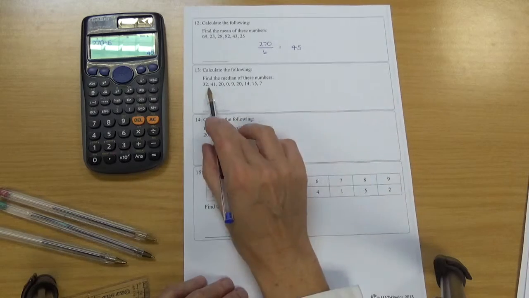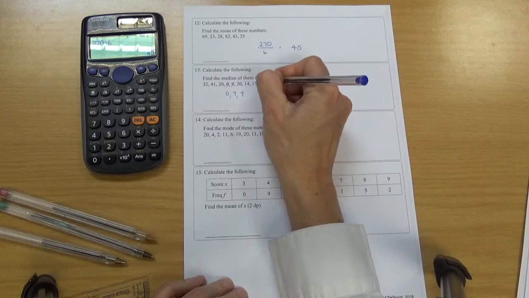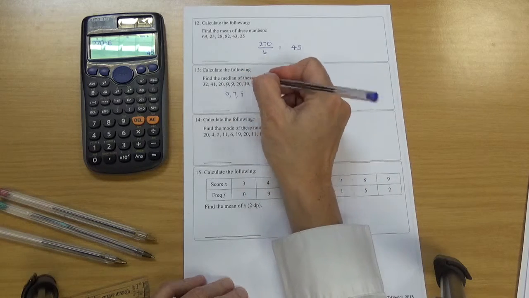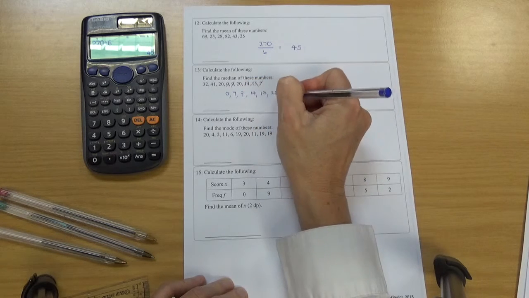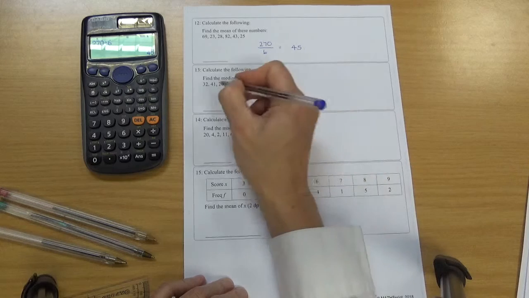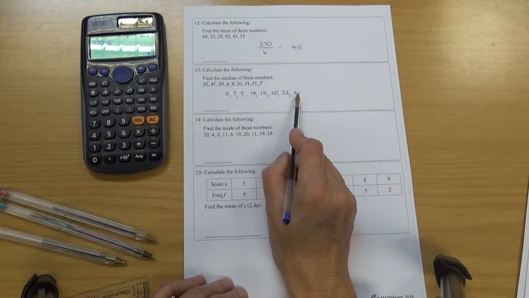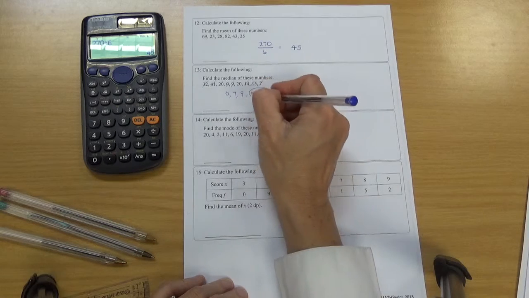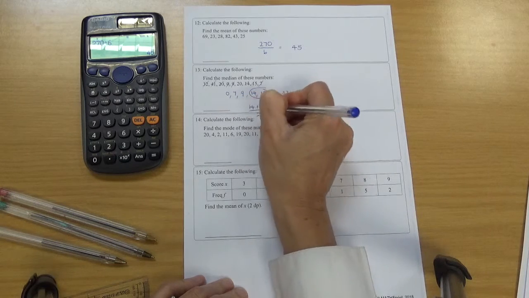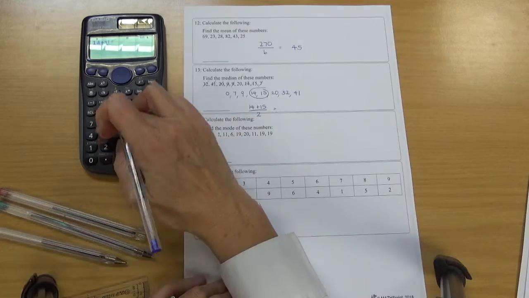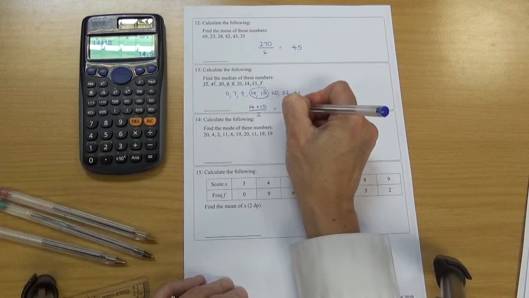The median, I need them in order first, so 0, 7, 9, 14, 15, 20, 32, 41. Now I can find what's in the middle. 1, 2, 3, 4. 1, 2, 3, 4. So 14 and 15 in the middle. So I need to add those up and divide by 2, which makes 14.5.